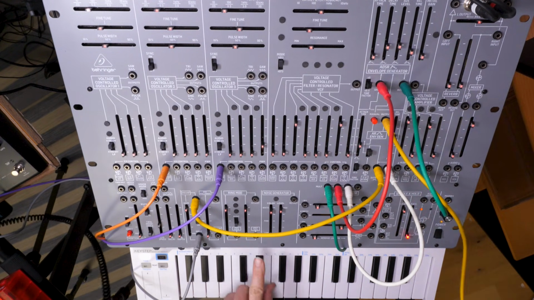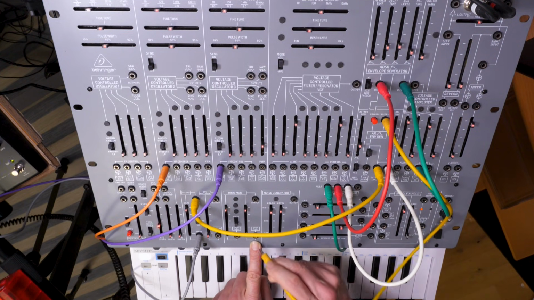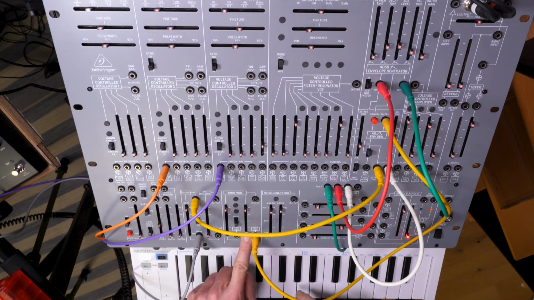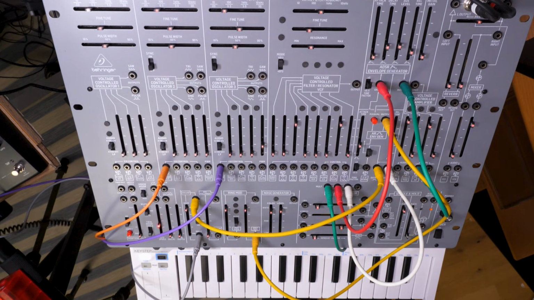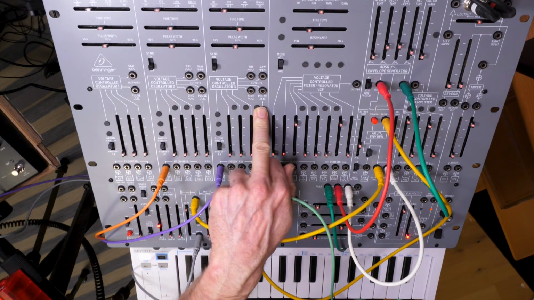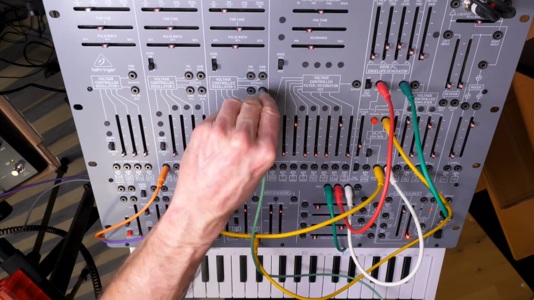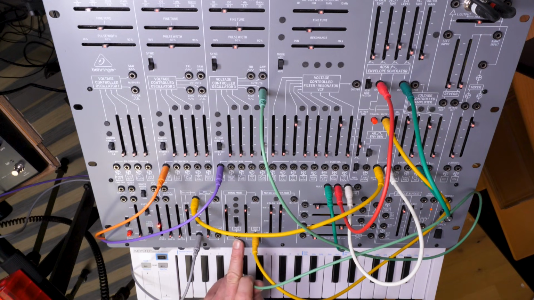So now the next move is that we take the AR output and plug it into the ring modulator VCO number 2 input slot. We move this slider all the way up to the top, and then we take, let me get the right cable here, yeah, the pulse wave output of oscillator number 3, and we plug it into the ring modulator input slot VCO number 1.